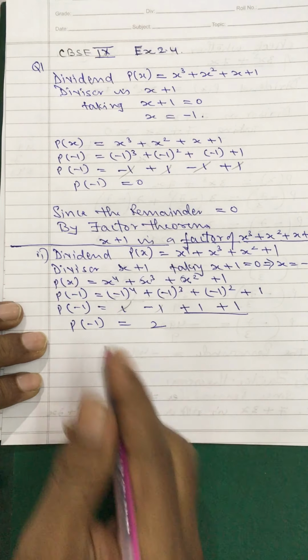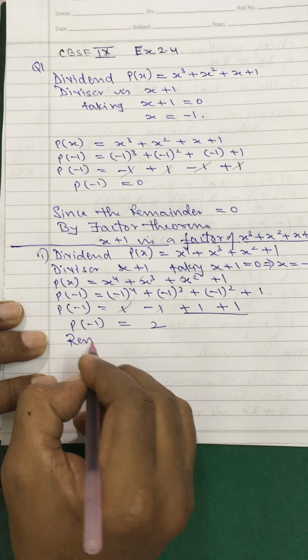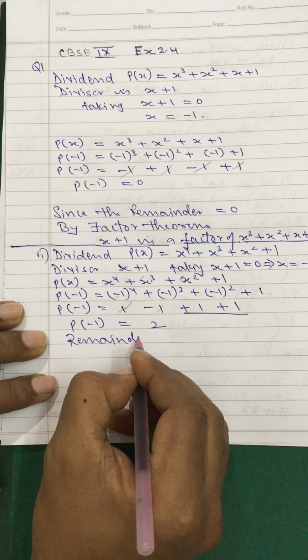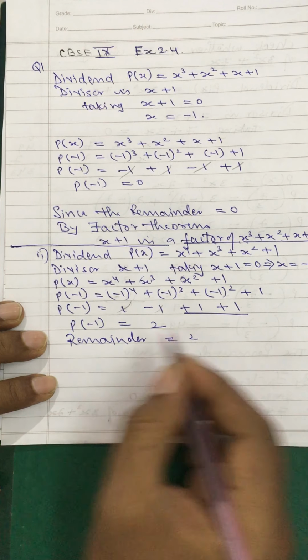Here I am getting the remainder. Remainder is equal to 2.